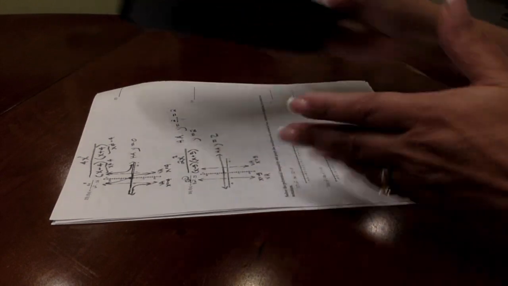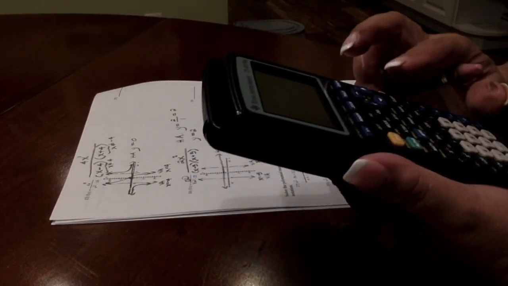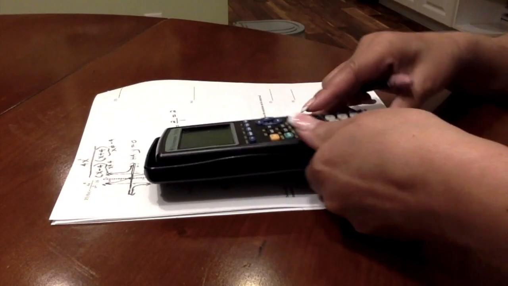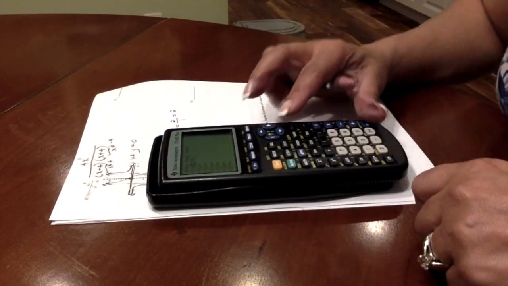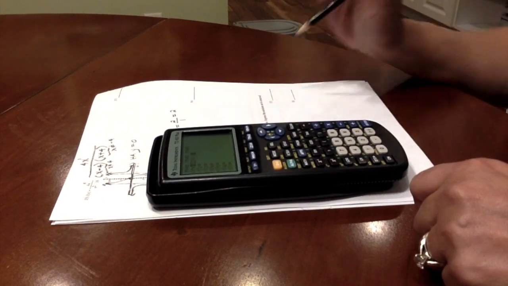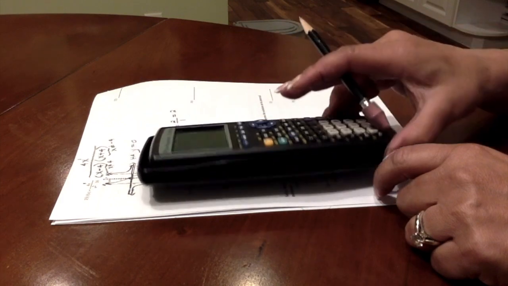Okay, you can go to your calculator and feed in the actual function, which was 2x squared on the top, divided by, and then your bottom was x squared minus 25.